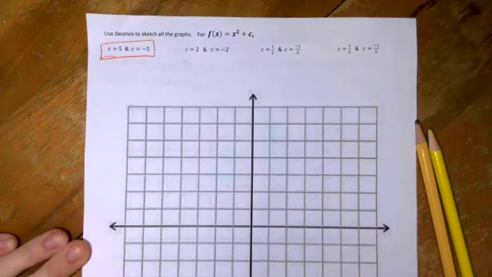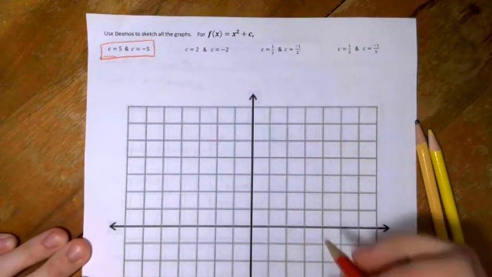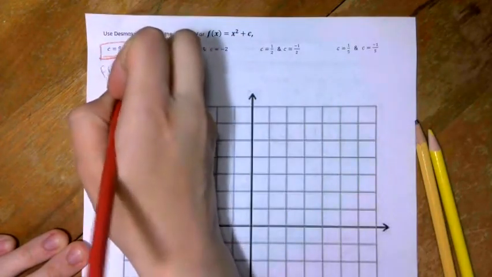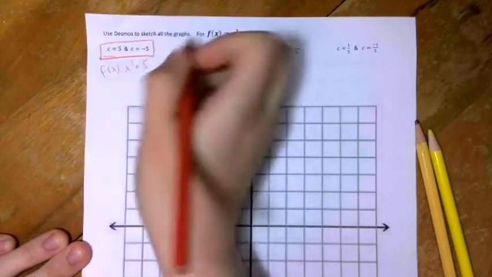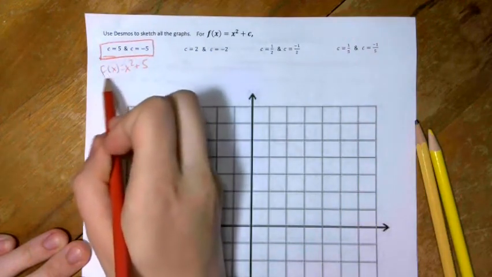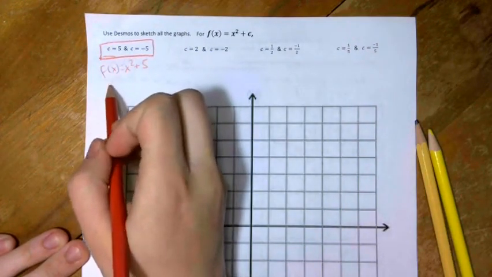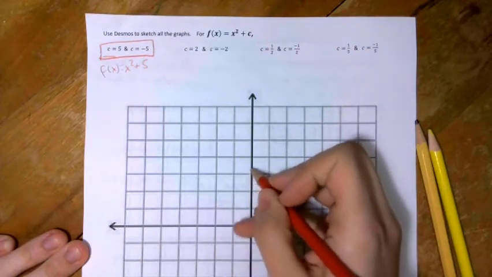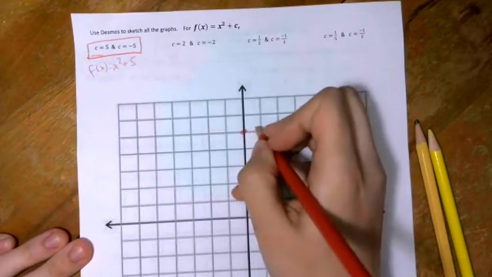So if c is 5, when I plug it into Desmos, we've got x squared plus 5, right? So f of x equals x squared plus 5. And remember, this f of x means y. Just reminding ourselves, we know that. So it looks like my graph starts at 1, 2, 3, 4, 5 on the y-axis.